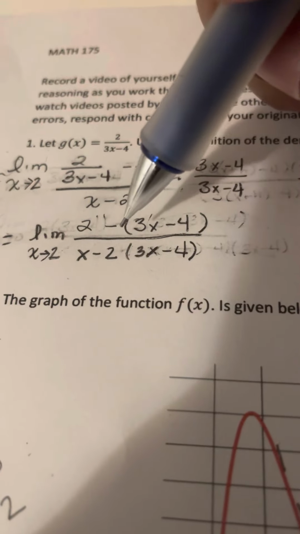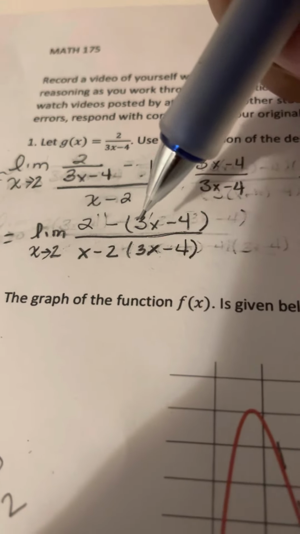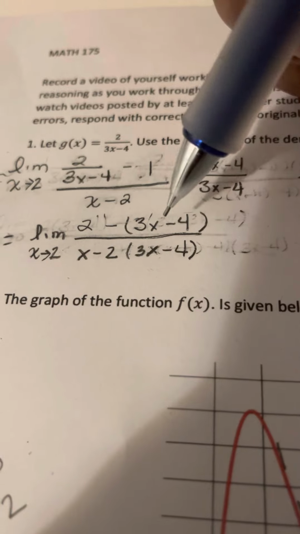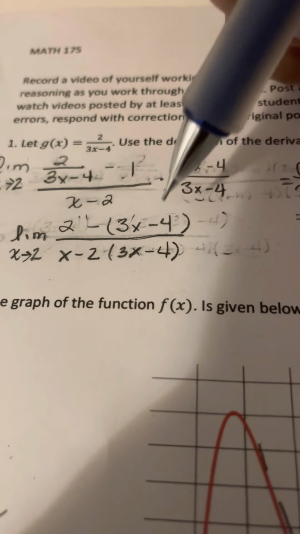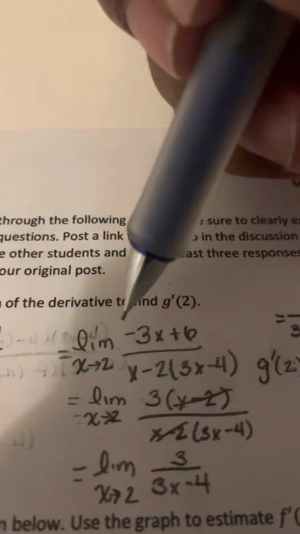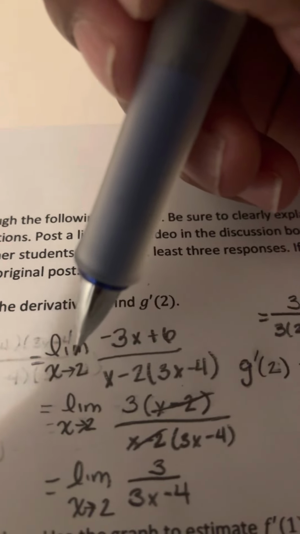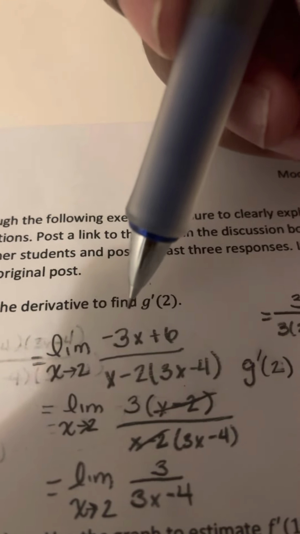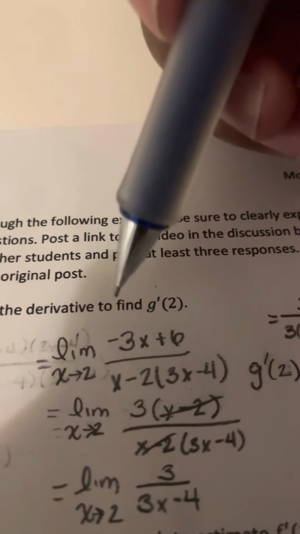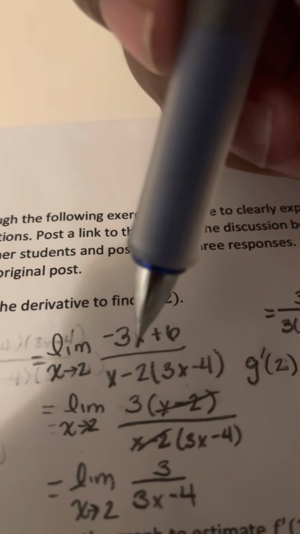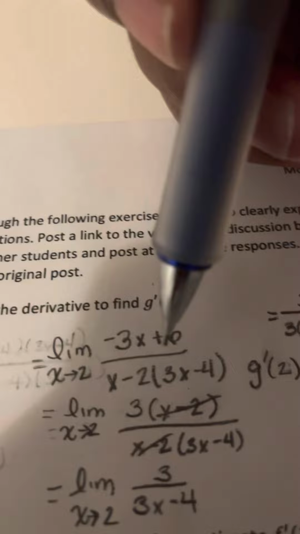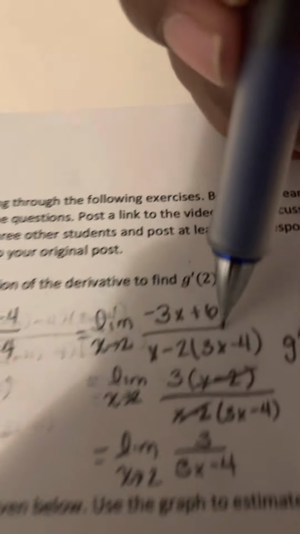Now here at the top, this negative will distribute. That would make that a negative 3x plus 4. So we would add that 2 to the 4, which would give us this here, which is the limit as x goes to 2 of 3x minus negative 3x plus 6 over x minus 2 times 3x minus 4.